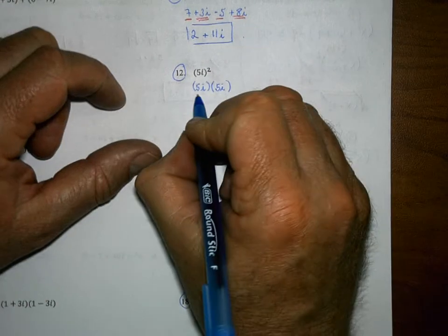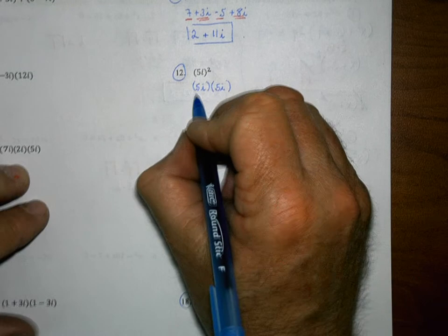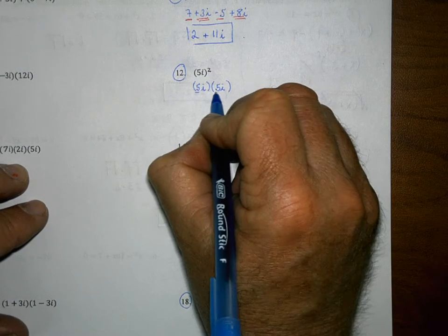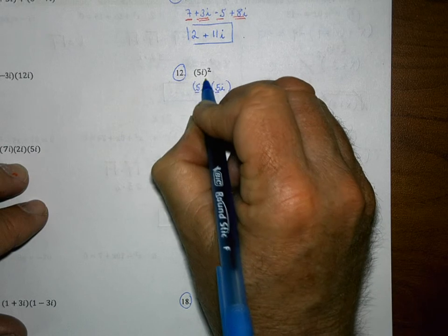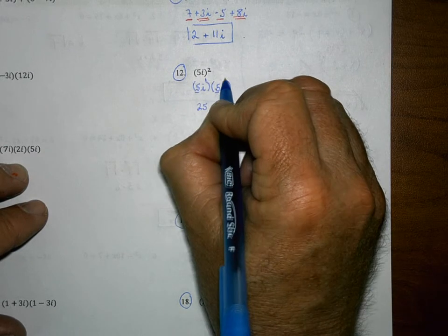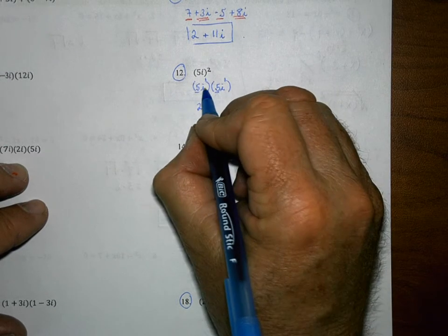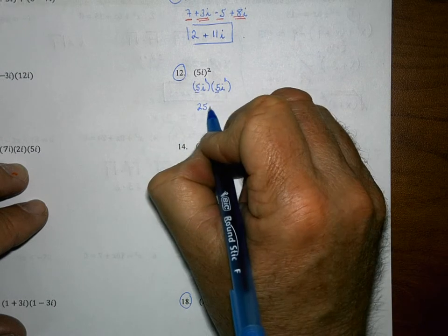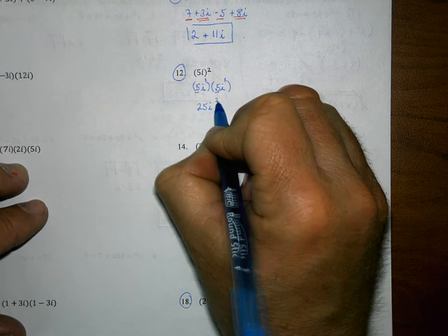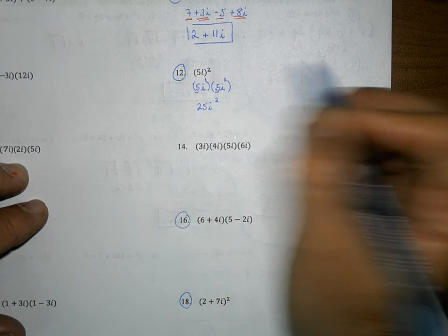Okay, so how do I multiply these? Well, remember, when you multiply, you're going to multiply the coefficients, the 5 times the 5, that is 25. And then you're going to take the i's, which both have an exponent of 1, and you're going to multiply them, but you add the exponents. So i to the first times i to the first becomes i to the second. Why to the second? Because 1 plus 1 is 2.